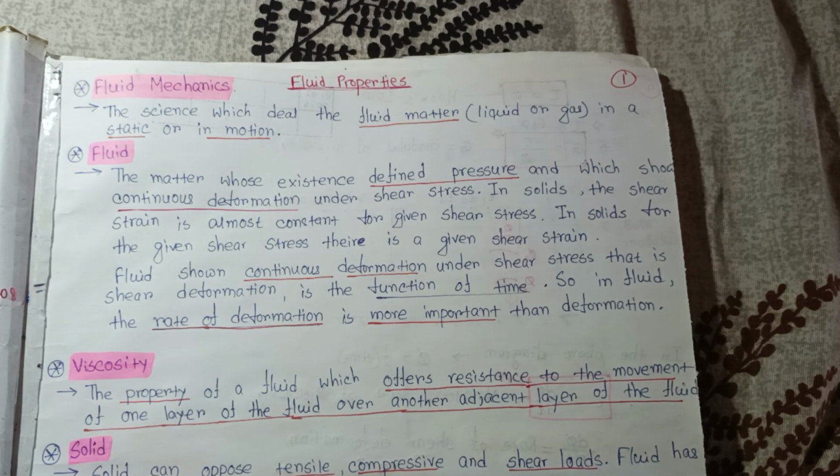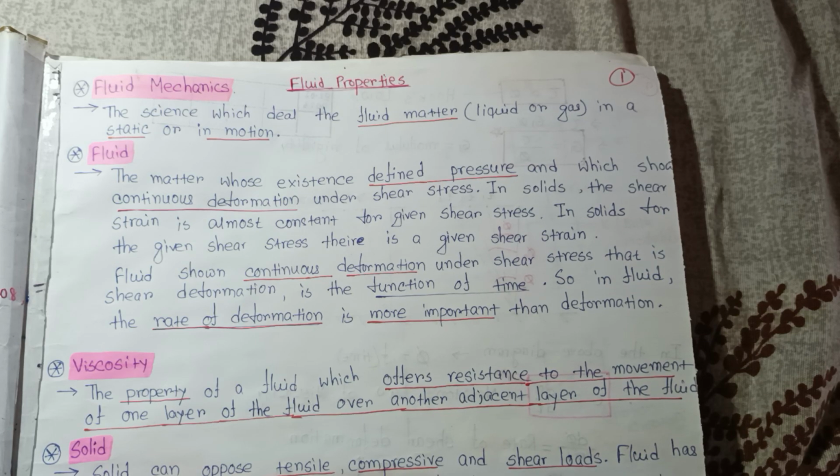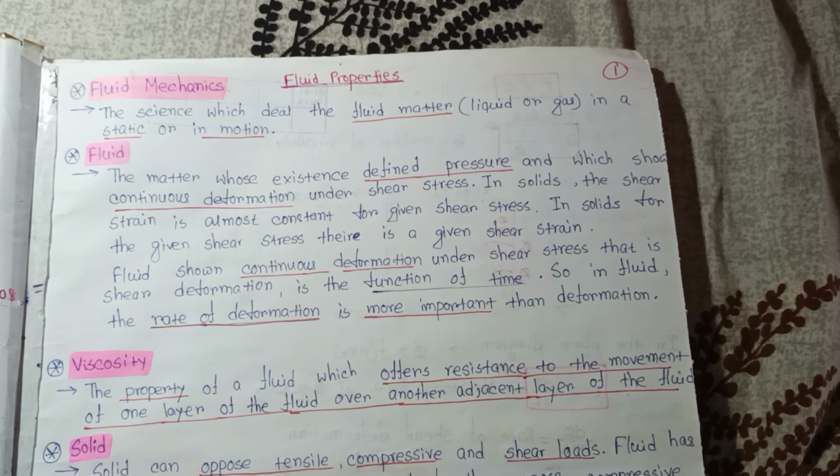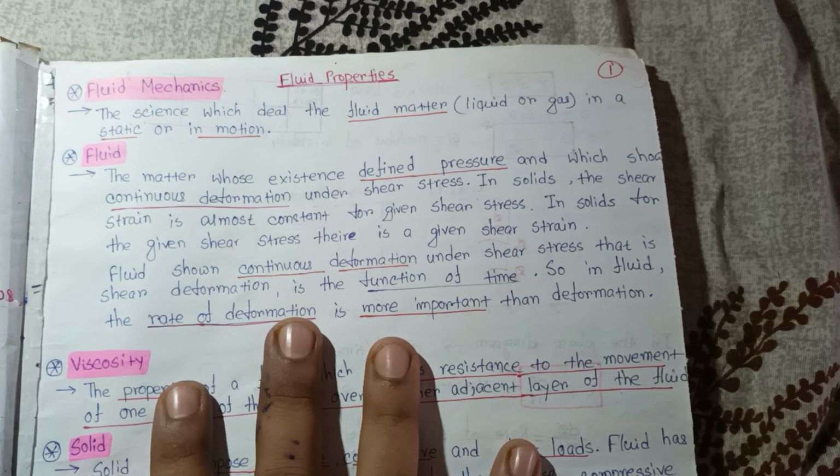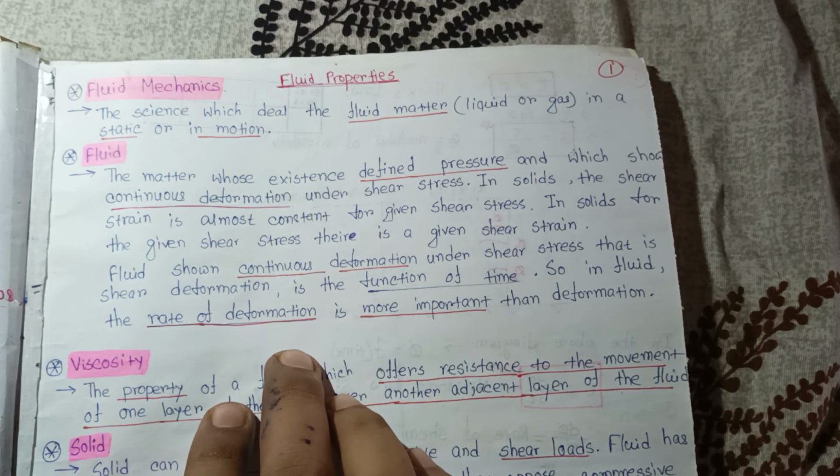Okay, now in fluid mechanics I cover the subject. First, the first topic, that is fluid properties. Then the second topic, that is pressure measurement. Third, fluid kinematics. Fourth, fluid dynamics. Fifth, flow through pipes.